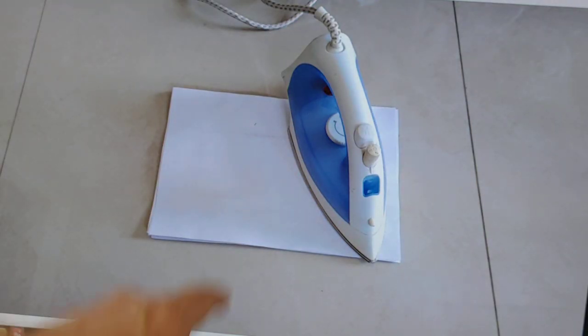Here you can see, this is also an important step. The failure that I made was too short heating time, so it is better that you iron it a little bit too long than too short.